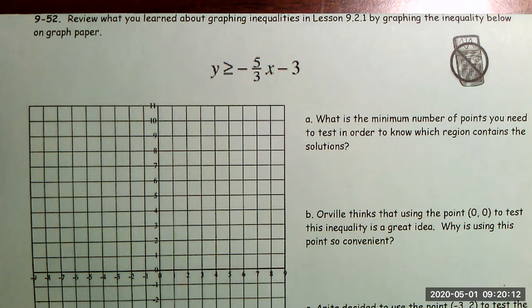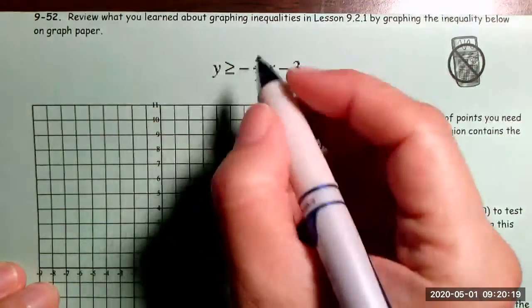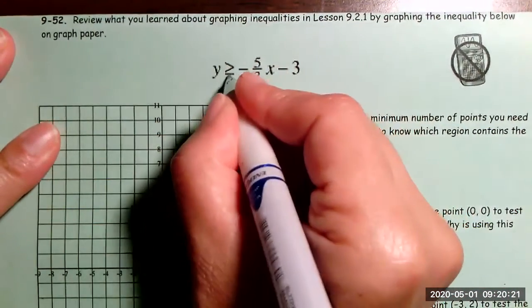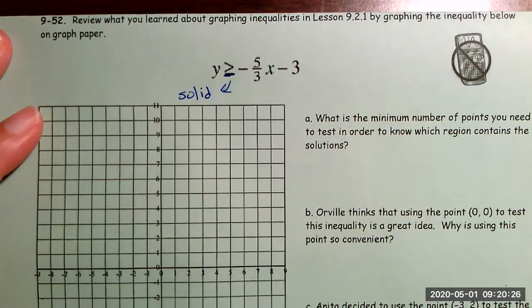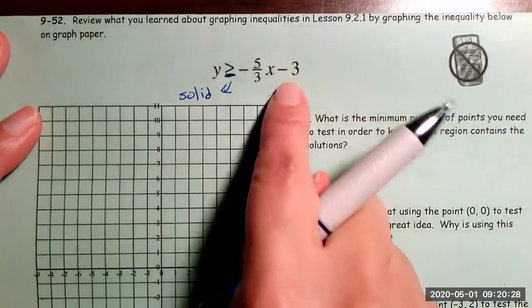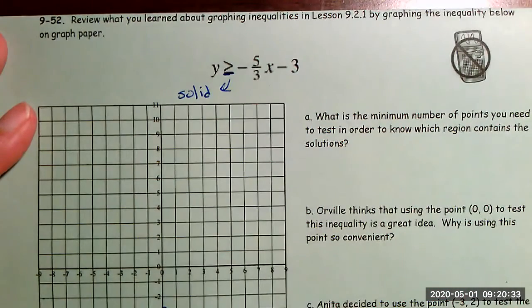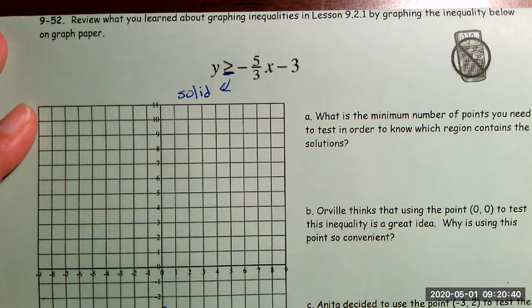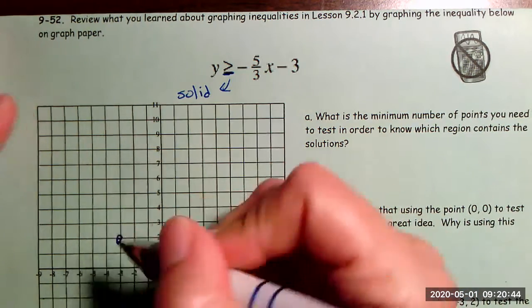All right, so let's take a look at problem number 52. The very first thing we want to do is determine whether it's solid or dotted. Because of this bar right here, we know it's going to be solid because it's going to include those points. And now we're going to go to -3, and we'll go down 5 over 3. 1, 2, 3, 4, 5 over 3. Then I'm just going to go up 5 over 3. 1, 2, 3, 4, 5, 1, 2, 3, just to keep it clean.